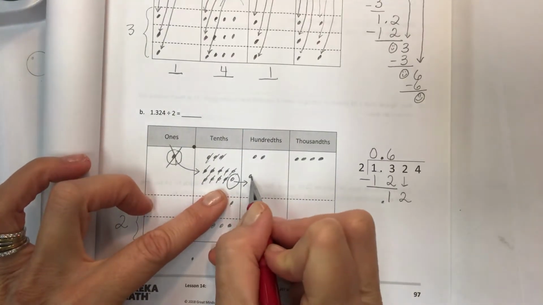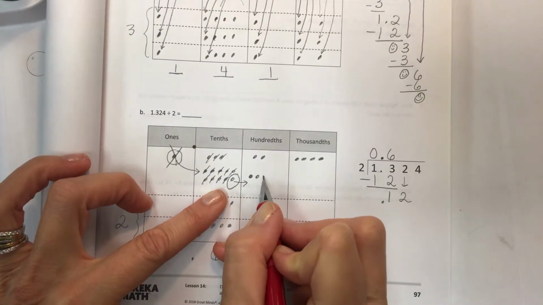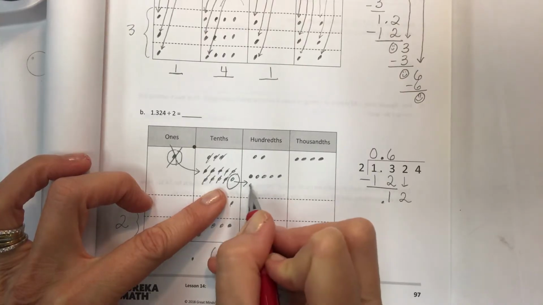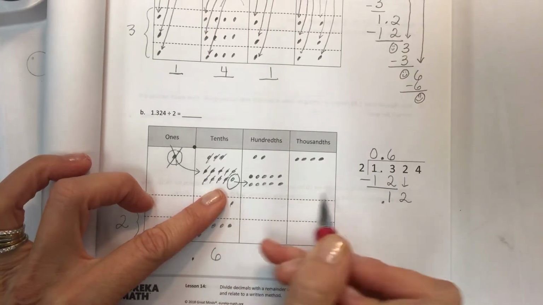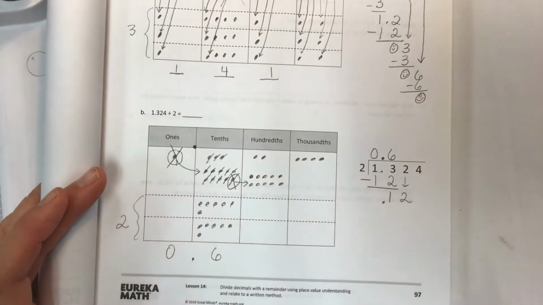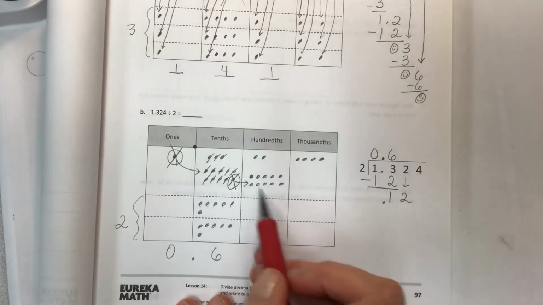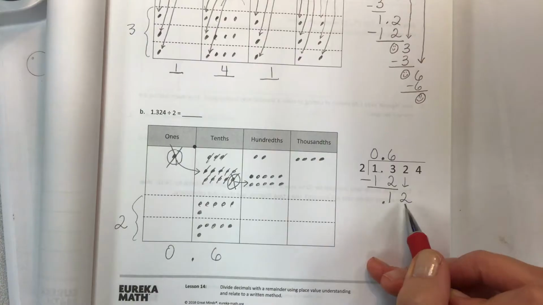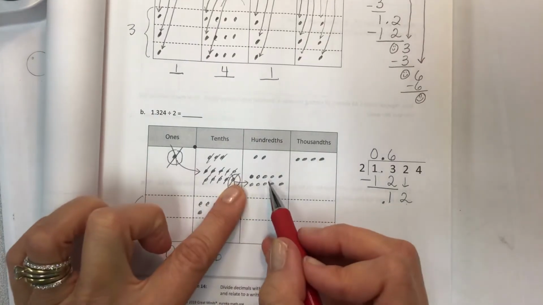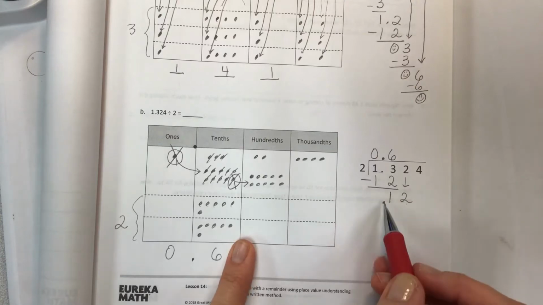And in regrouping, I need 10 of the lesser value. 1, 2, 3, 4, 5, 6, 7, 8, 9, 10. That's accounted for now. And I have 12 hundredths. Yes, I do. Standard form says 12. So now I'm going to divide these 12 by 2, putting them into these 2 groups.